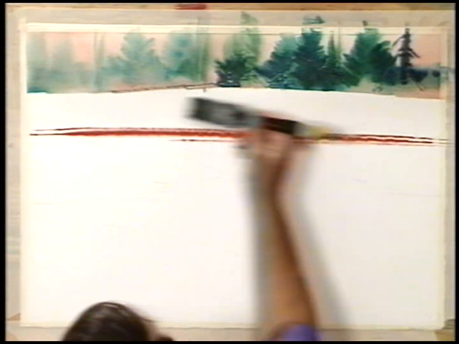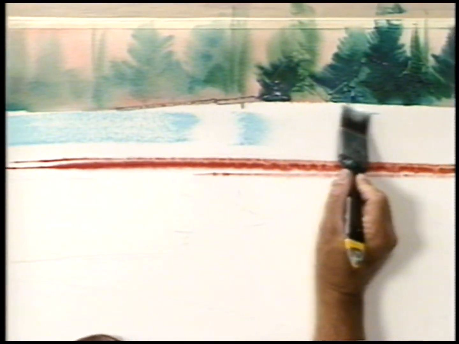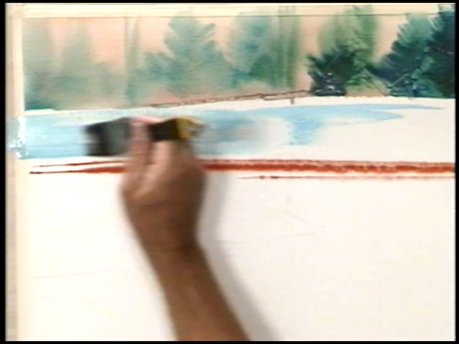Again, the blue-green is my key color. Here we go. I'm going to utilize some of the white gouache and pick up a little of that and leave some of the sparkle of the dry brush of that paper. Gives me a bit of a translucent.